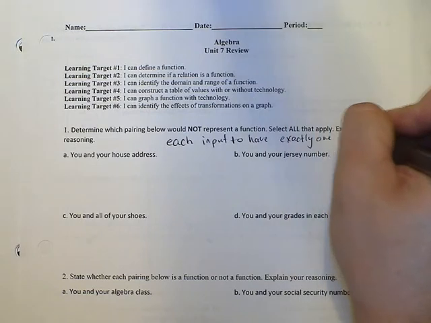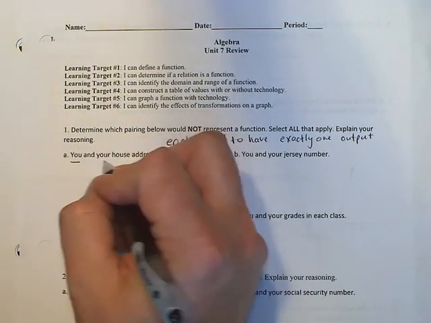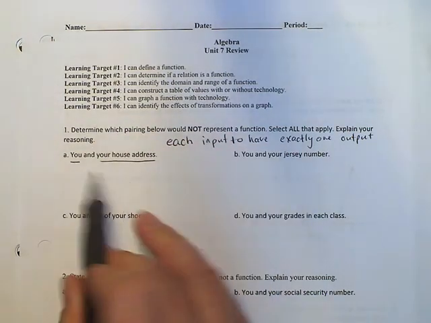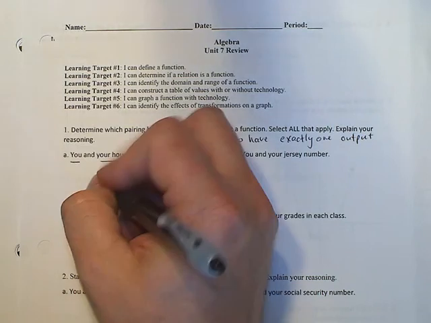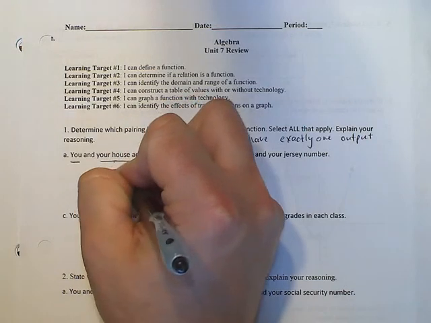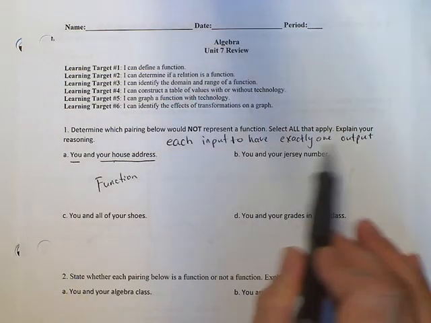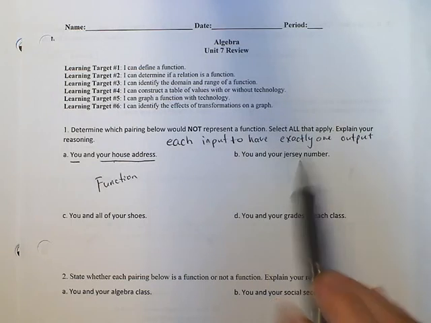Okay, so for instance, you and your house address. So you only have one house address, all right, most likely. So that is a function, because each input has exactly one output. You and your jersey number, okay, you're not going to have more than one number, so that is a function.